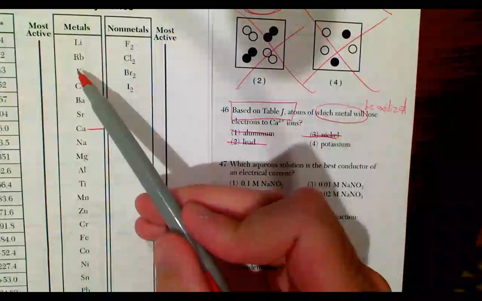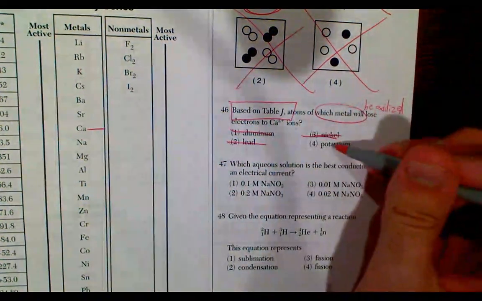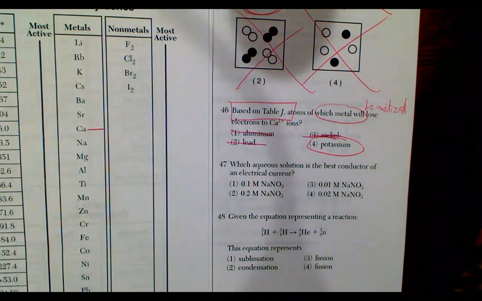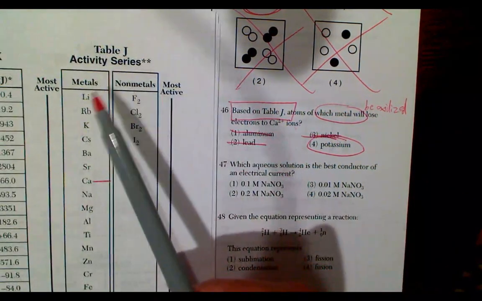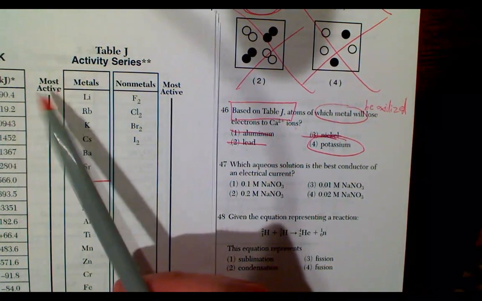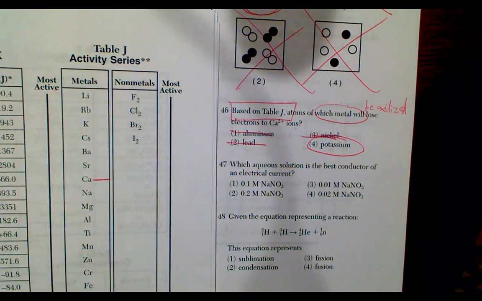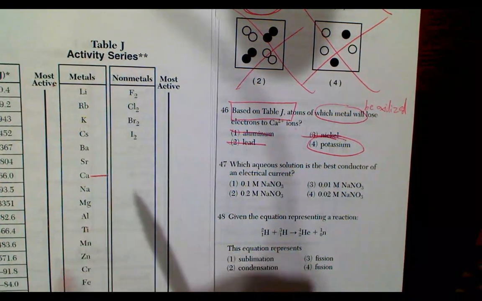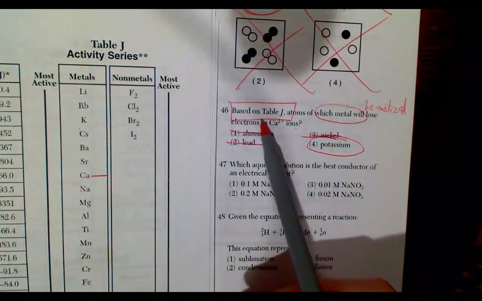Potassium, K. Well, potassium's right at the top. Potassium is higher than Ca. That's the one that, if it was reacting with calcium, would be able to be oxidized because it gets higher priority. It is more active. It gets to be oxidized. Ca, in turn, would be the one that gets reduced. Another question where if you don't remember exactly how this works, which one has to be higher, which one has to be lower, the question tells you, go look on table J.